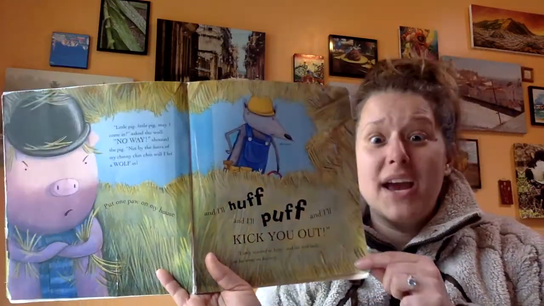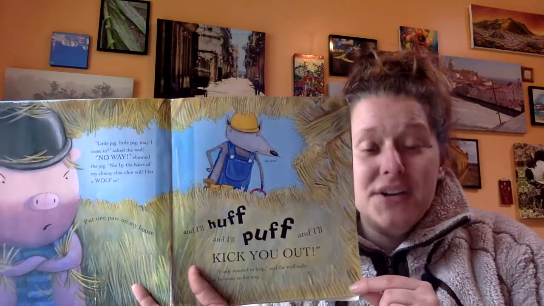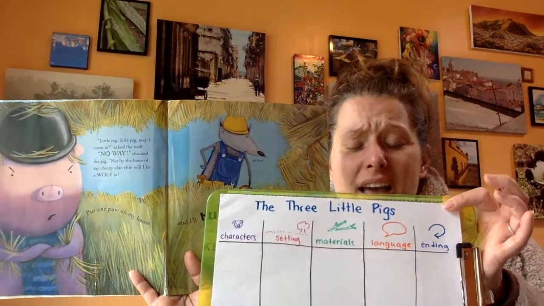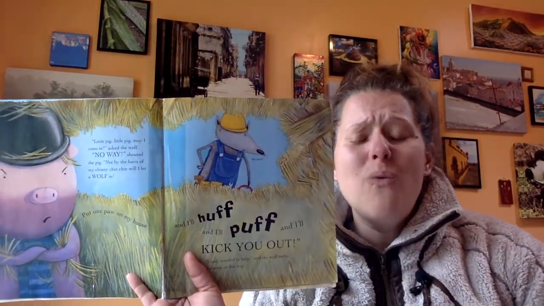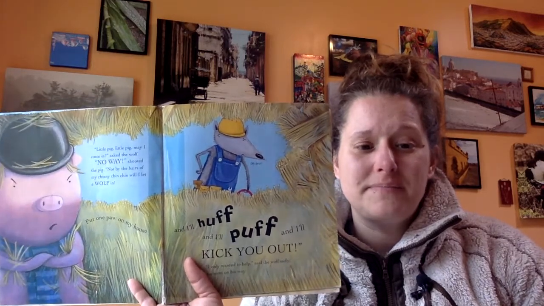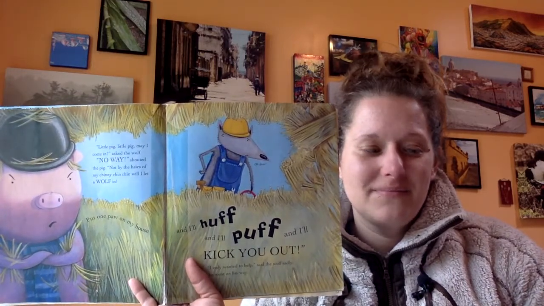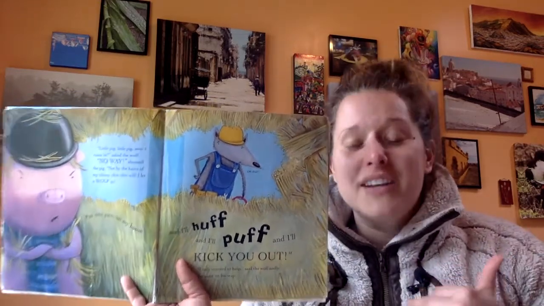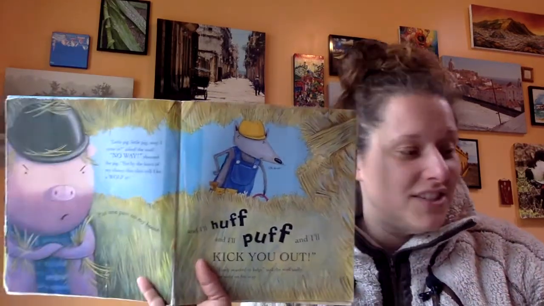Wow, this is a great place to stop. So much has changed. Pause here. Think about those elements we've been talking about. What has the author changed? How is this different from the original version? So hopefully you've talked about that together. Let's read on and see what else continues to change as we read.